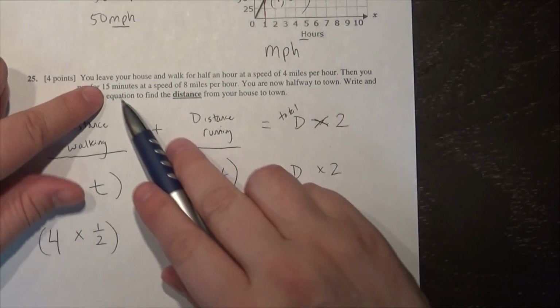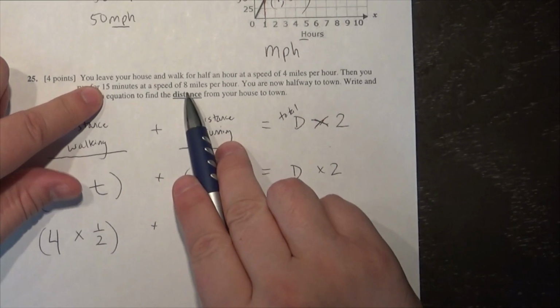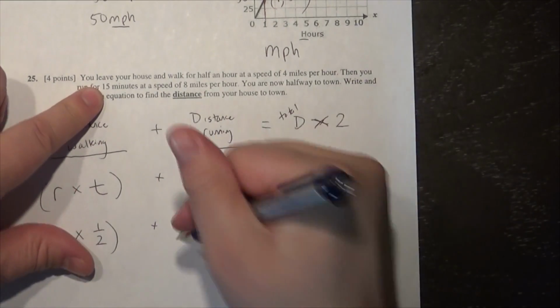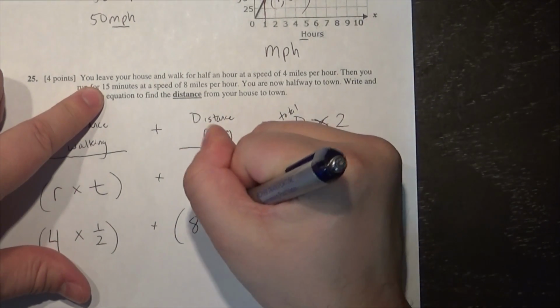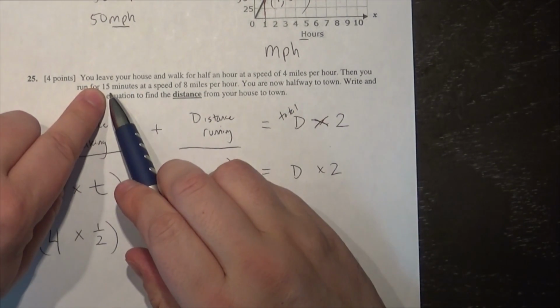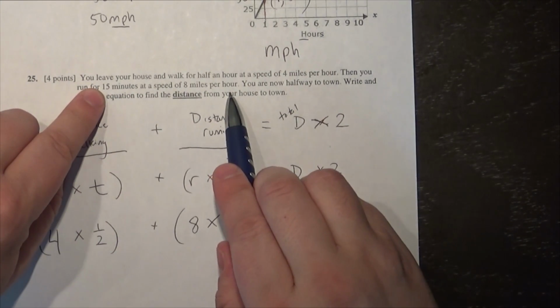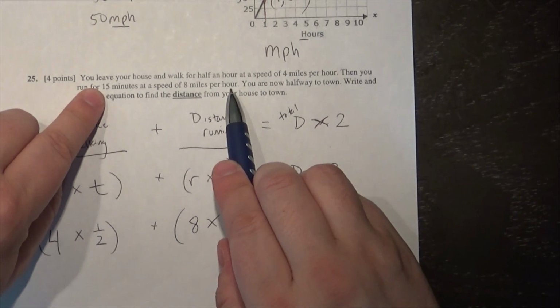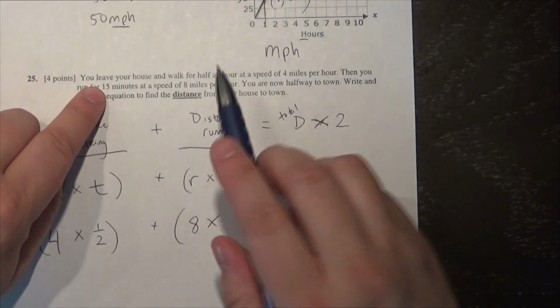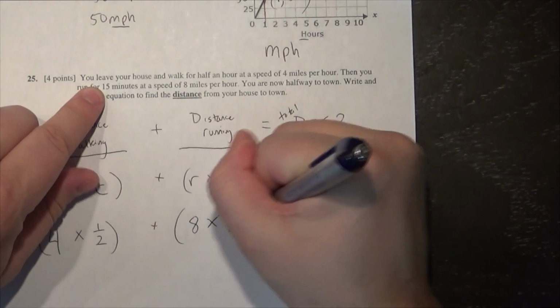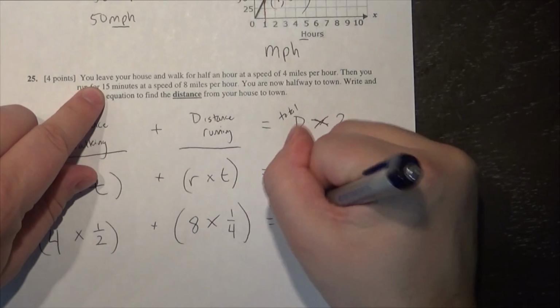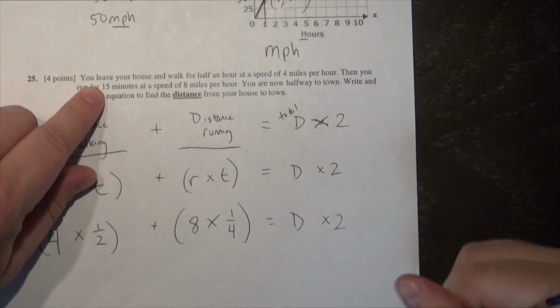Let me think about my distance running. Then you run for 15 minutes at a speed of 8 miles per hour. So my rate is 8 miles per hour. My time is 15 minutes, but again, it has to relate to that rate label per hour. So think about what 15 minutes is as it relates to an hour. That would actually be 1/4 of an hour. So I'm going to write that as 1/4. That's going to equal my distance times 2.